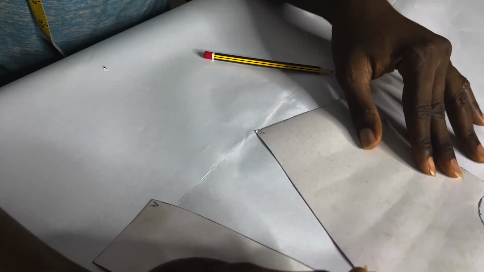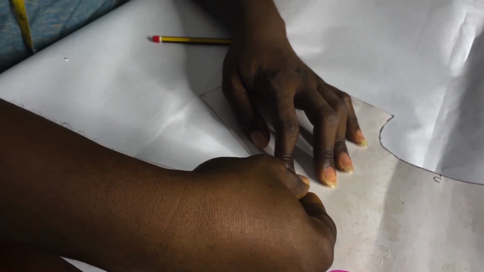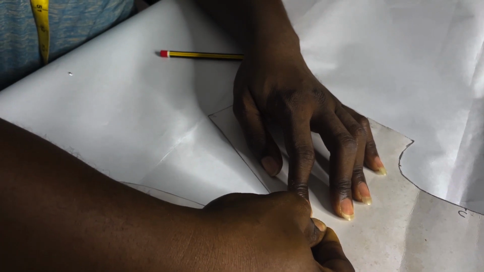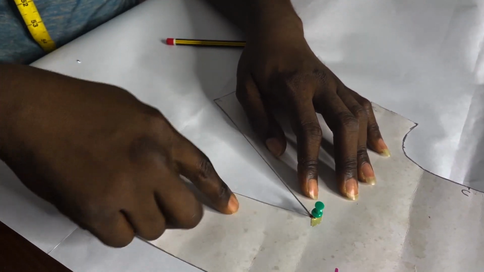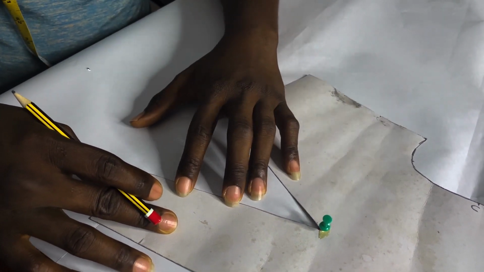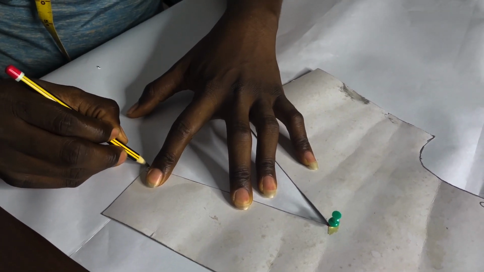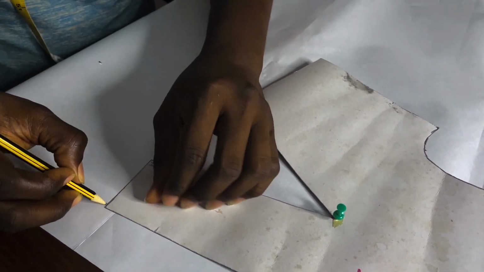This time around, with the push pin I have in my hand, I'm going to make a hole, or punch through this pattern just to hold it in place. Okay, if you have an awl, it can still do the job. What I'll do from here is trace the pattern starting from this A point.